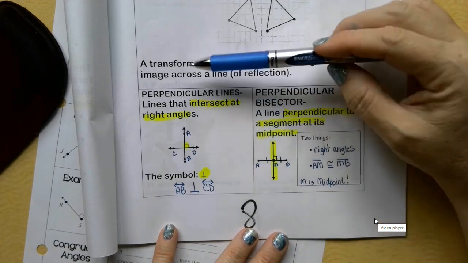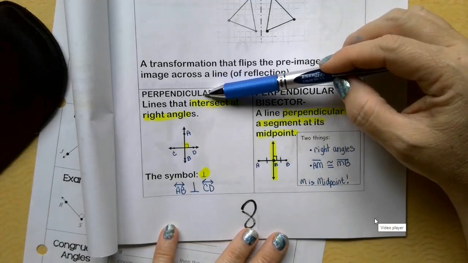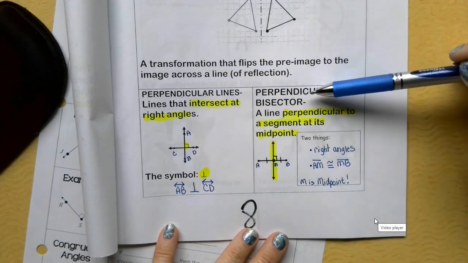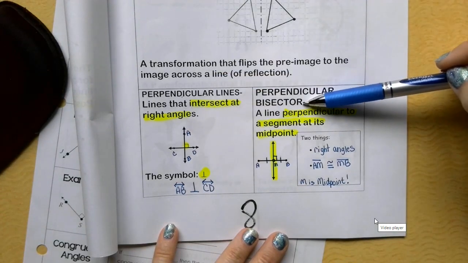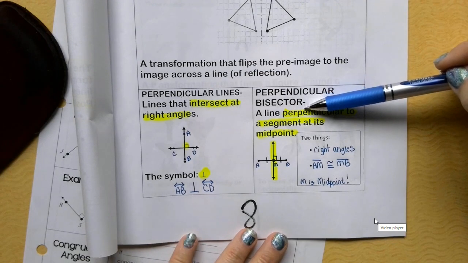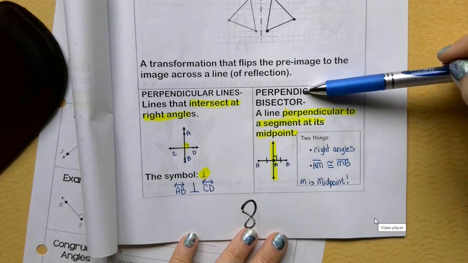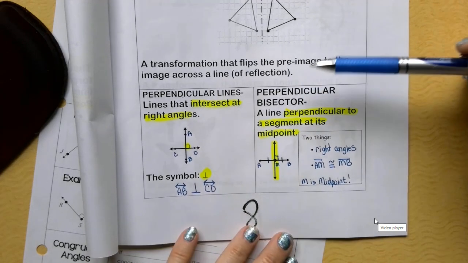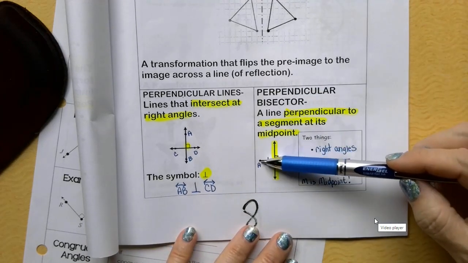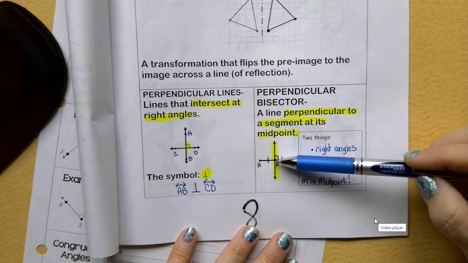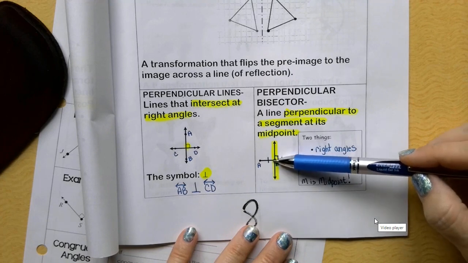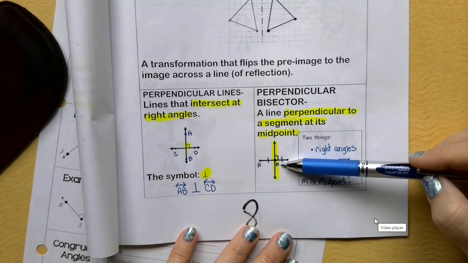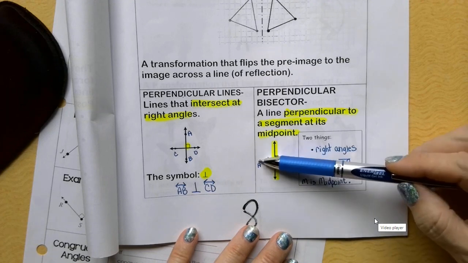All right, if I add one more word to this definition and say perpendicular bisector, so what does a bisector do? It bisects something, but this time we have perpendicular with it, so there's 2 things going on. These are perpendicular, so there's the right angle, and if it's bisecting the segment, by the way, a perpendicular bisector can only go through a segment, then it has to be cutting that segment in half.